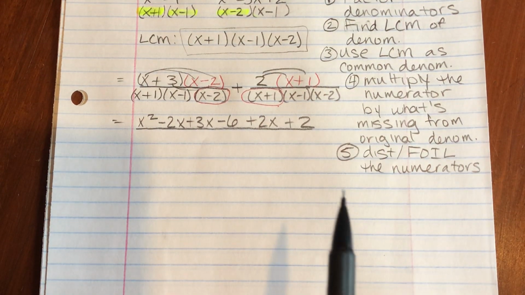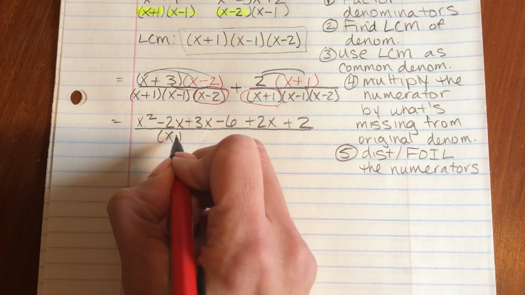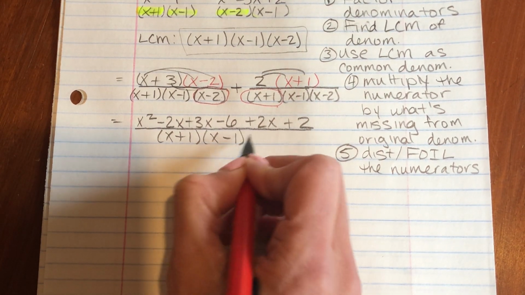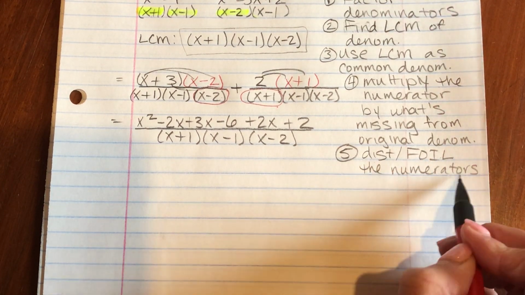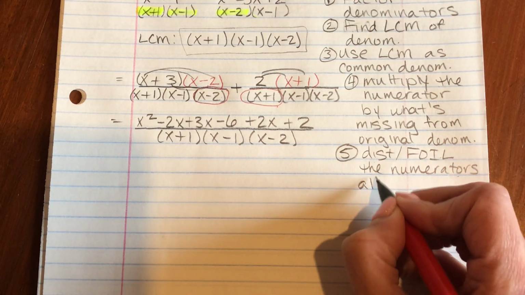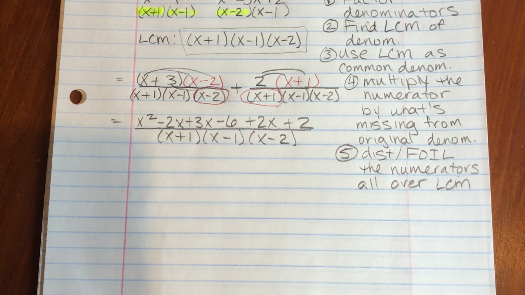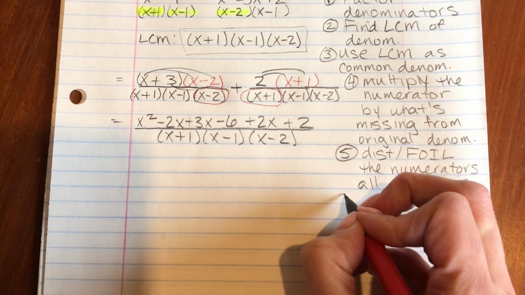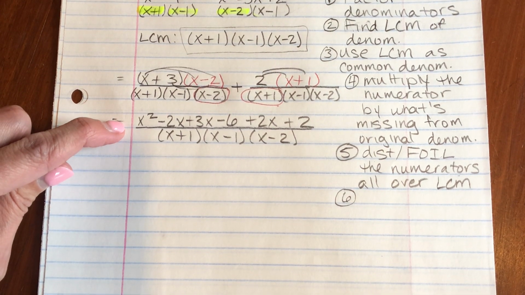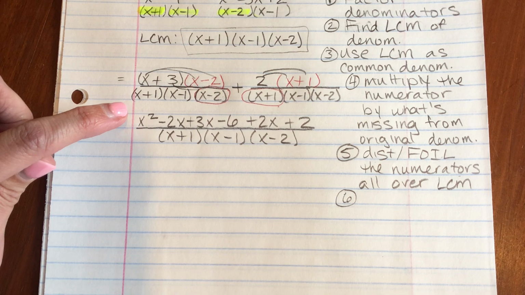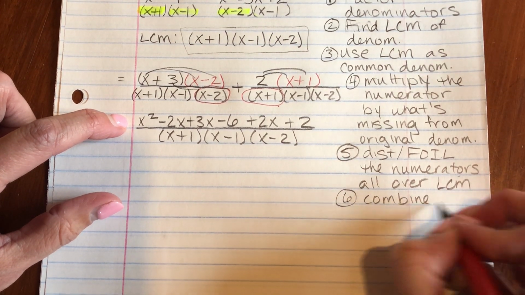We can combine them together now because they have the same denominator. So distribute or FOIL the numerators, and then we're going to put that all over the LCM for the denominator. All right, step 6. Now at this point, we want to combine our like terms on the numerator.